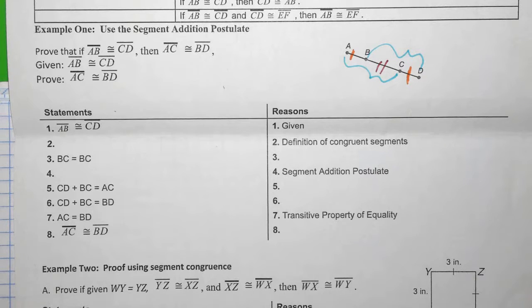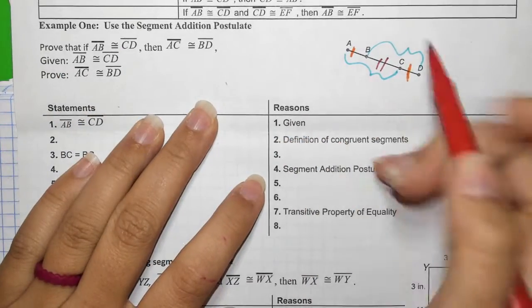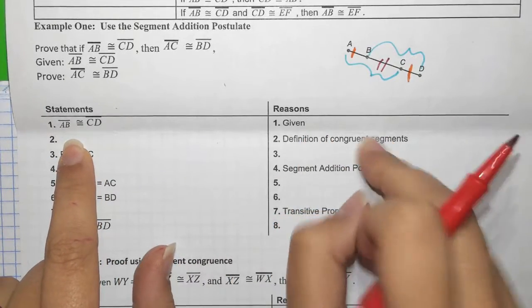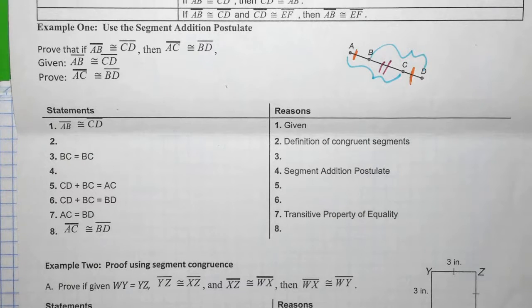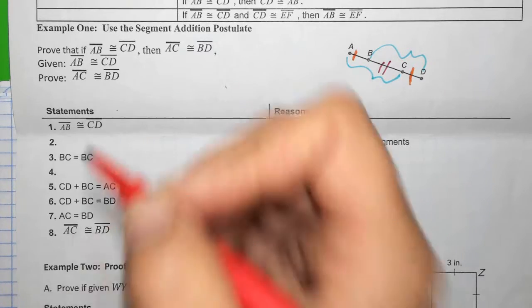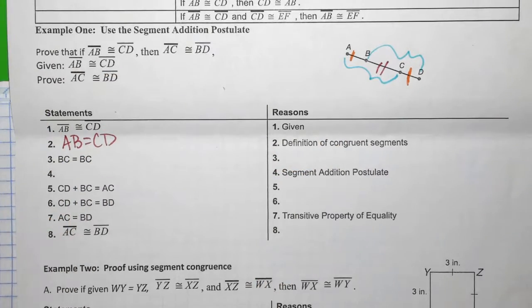Alright, so the first thing it says is we write down our given, and it says the segment AB is congruent to segment CD. Then our next step that we're filling in is the definition of congruent segments. So looking back at what we wrote down on Friday, what would we write for the definition of congruent segments? Look at your notes from Friday. We wrote down definition of congruent segments. Like that? Yes. Awesome. Take a point.